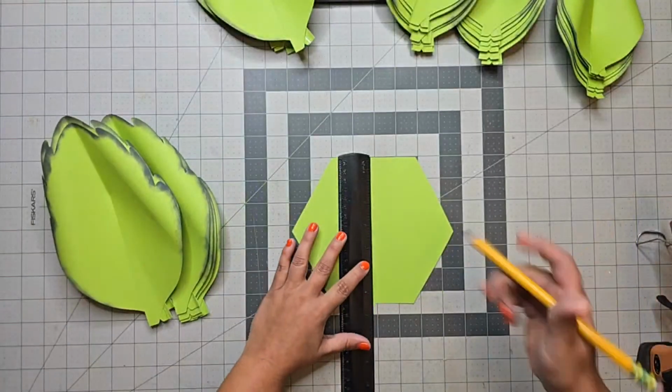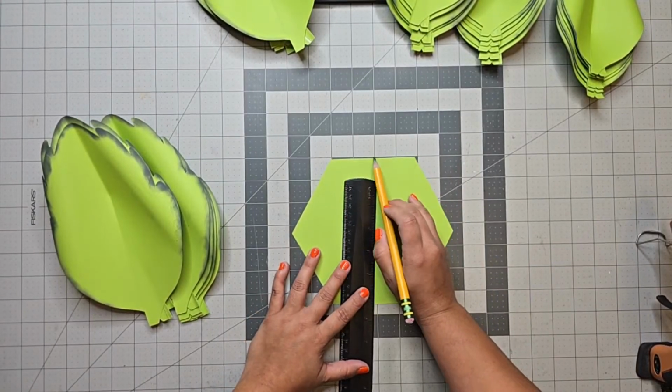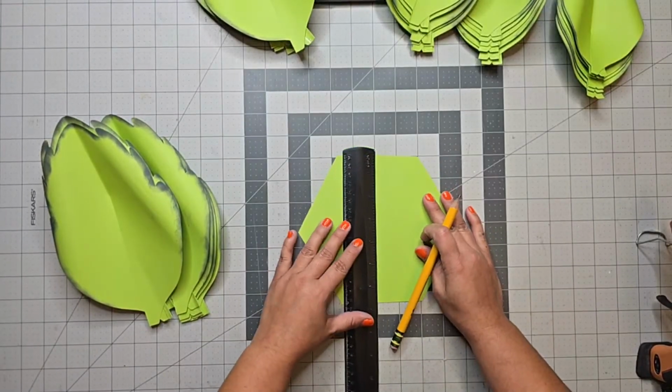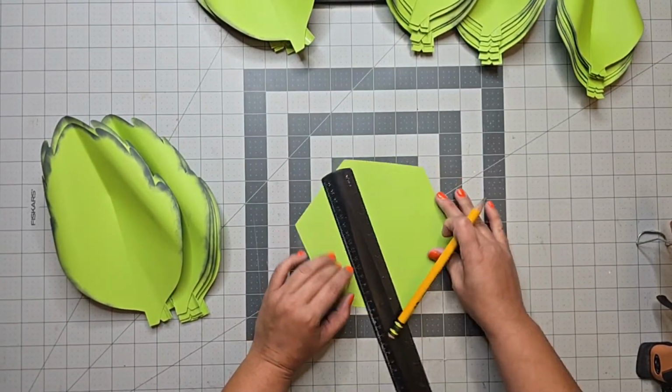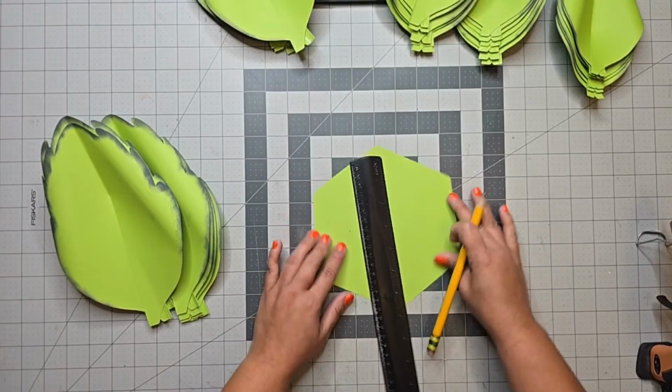So what I'm going to do is mark from every straight edge 1.5 inches onto the base, and I'm going to rotate and continue. Okay, one by one.